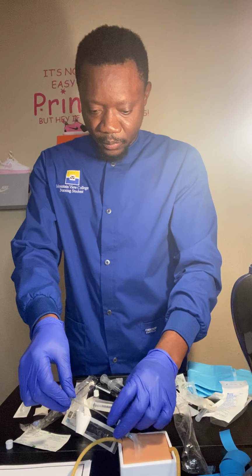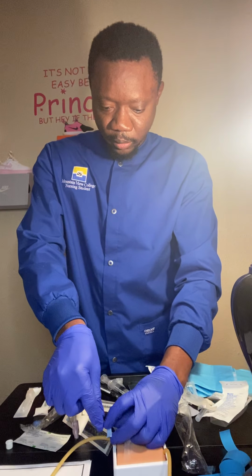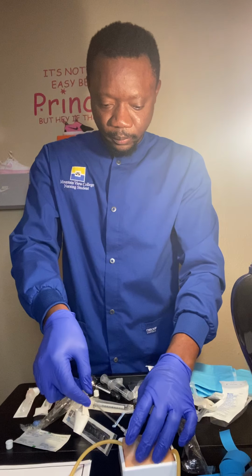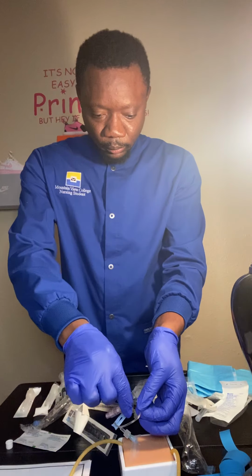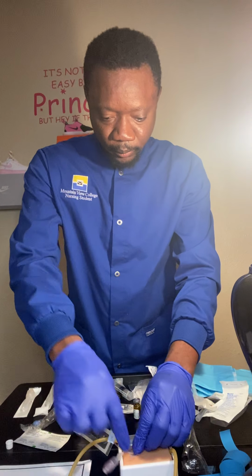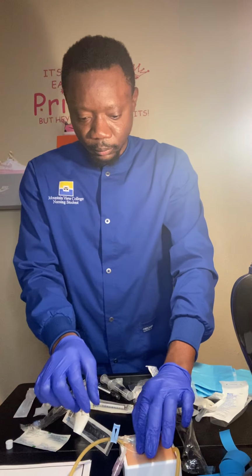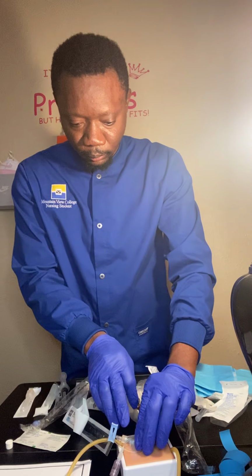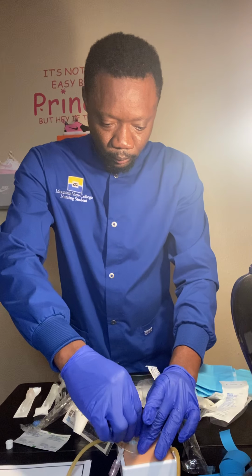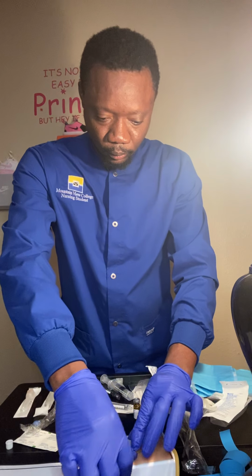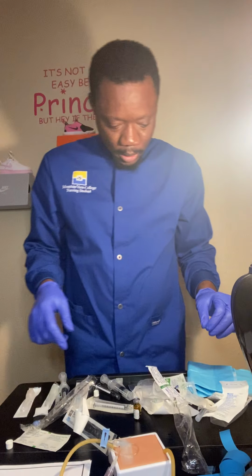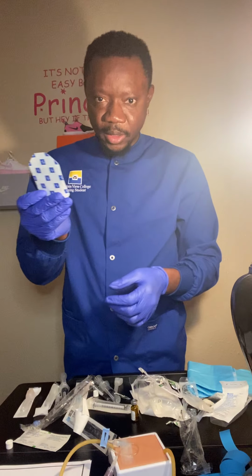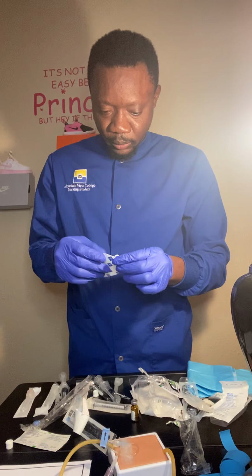Then at this time, I should go ahead and secure my IV. The tip. Okay, and after I've administered my medication, I'll get this, my Tegaderm.